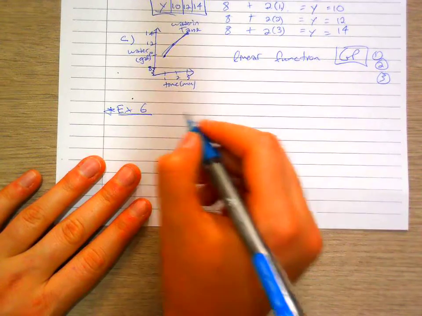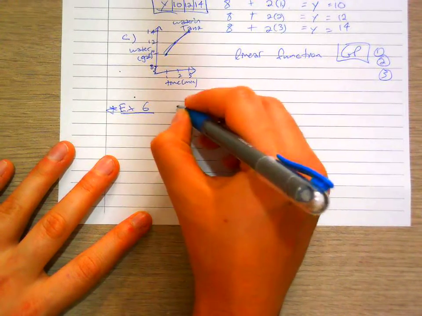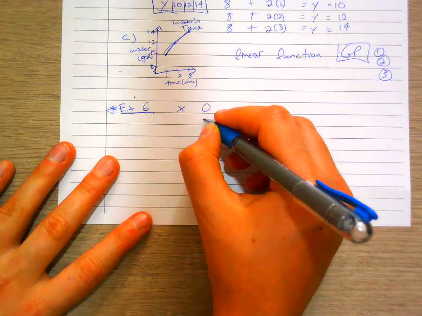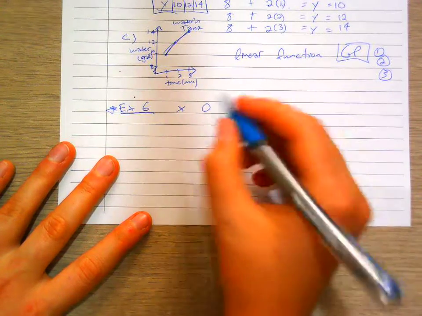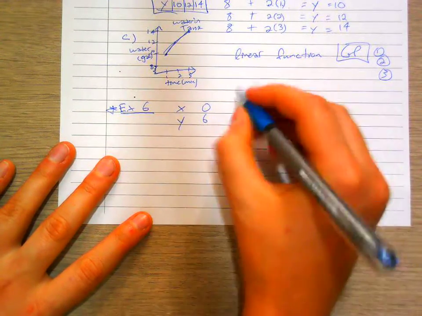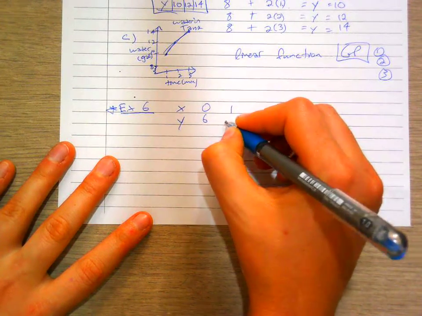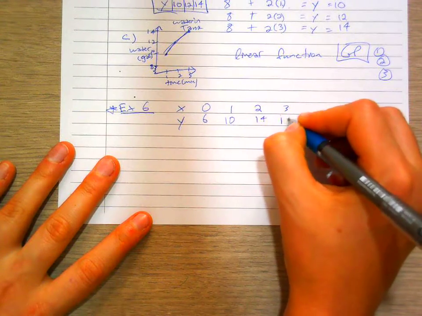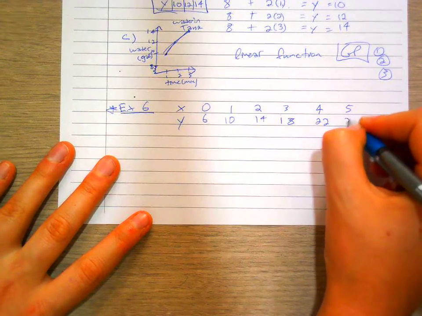At 0 time, she is already 6 meters away, so she must have started 6 meters away. At 1 second, she's 10 meters away. At 2 seconds, 14; 3, 18; 4, 22; and 5, 26.